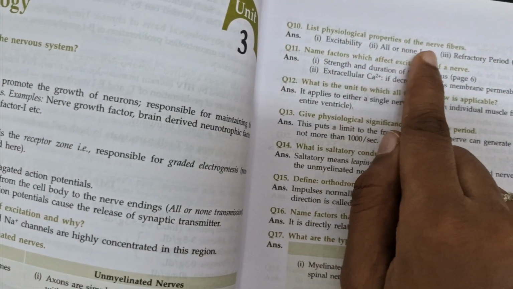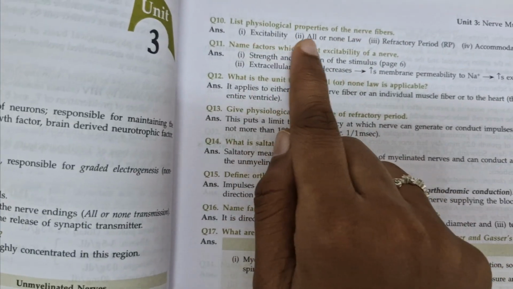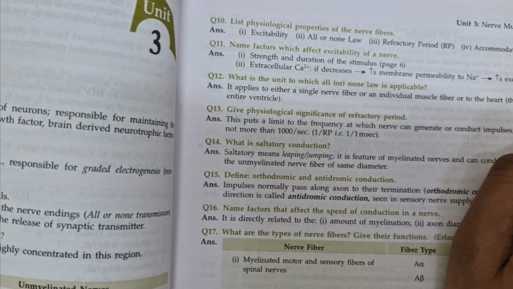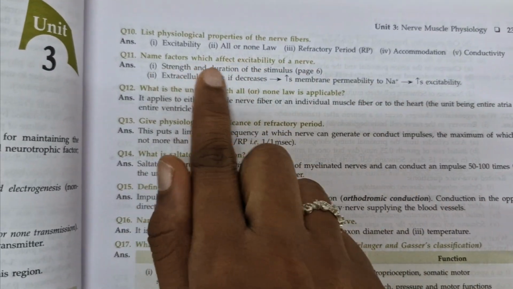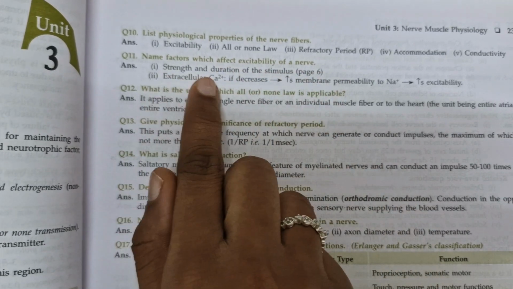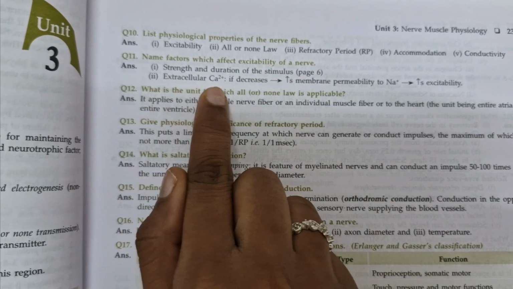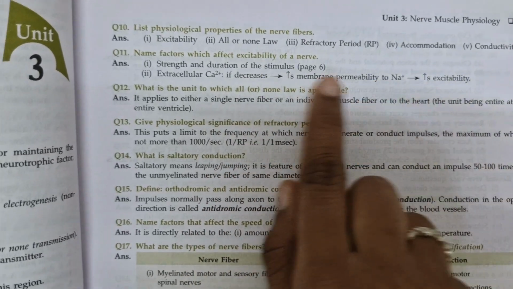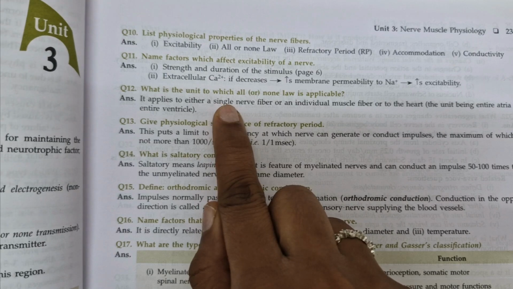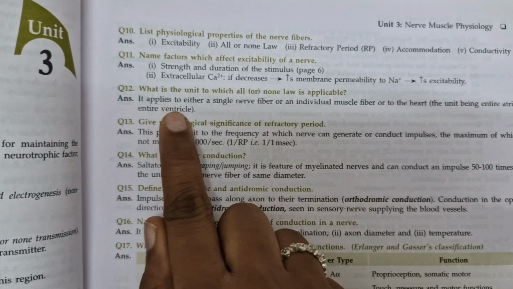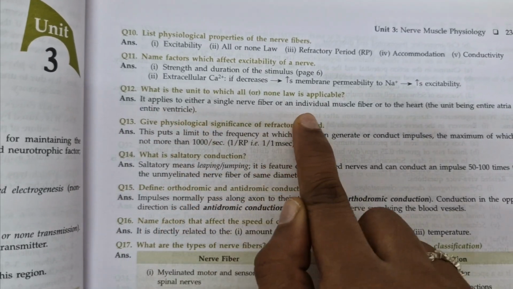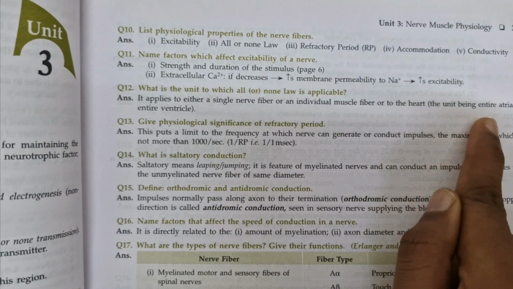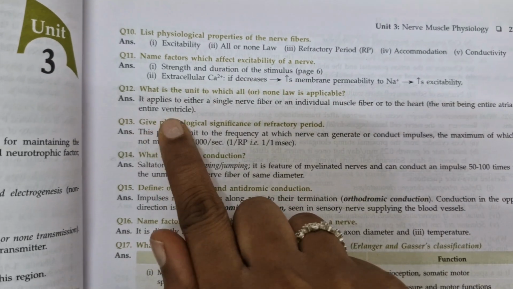List the physiological properties of the nerve fiber. Excitability, which follows the all or none law, refractory period, accommodation, and conductivity. Name the factors which affect the excitability of the neuron. Strength and duration of the stimulus. Extracellular calcium: if it decreases, it increases membrane permeability to sodium and increases excitability. What is the unit to which the all or none law is applicable? It applies to either a single nerve fiber or an individual muscle or the heart. In the heart, the unit is the entire atria or the entire ventricle.